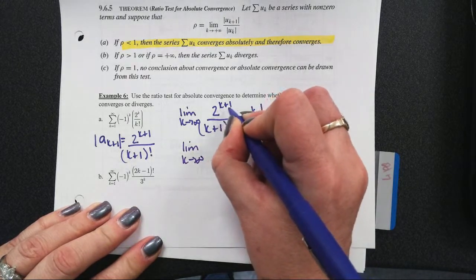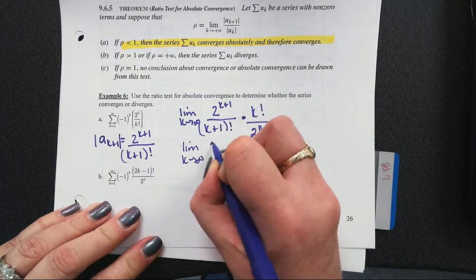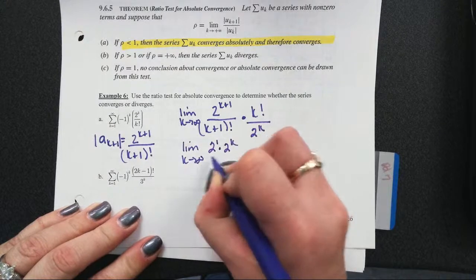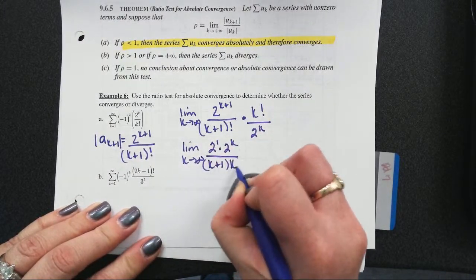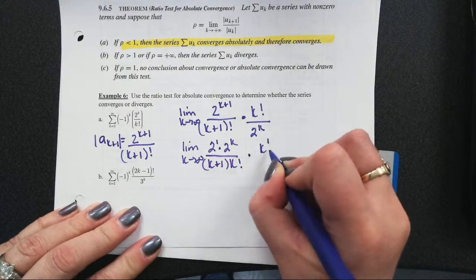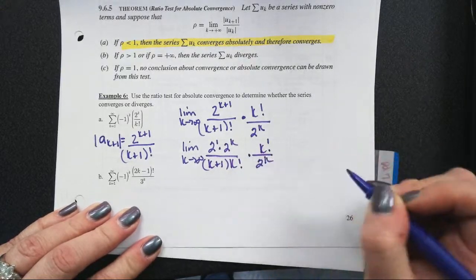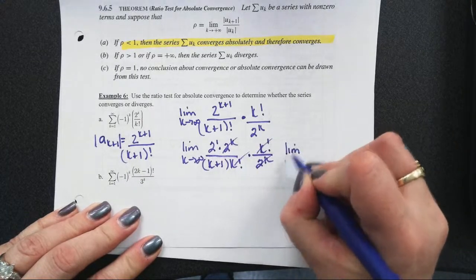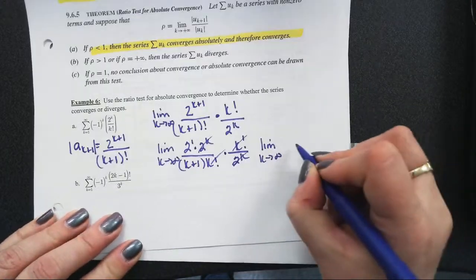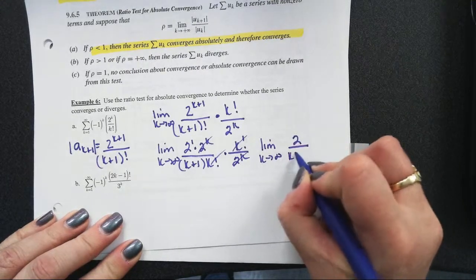So again, like we've been doing, I'm going to split this 2 to the k plus 1 up into 2 to the first times 2 to the k. Rewrite k plus 1 factorial as k plus 1 times k factorial, times k factorial over 2 to the k. Simplify. So the limit as k approaches infinity of 2 divided by k plus 1.